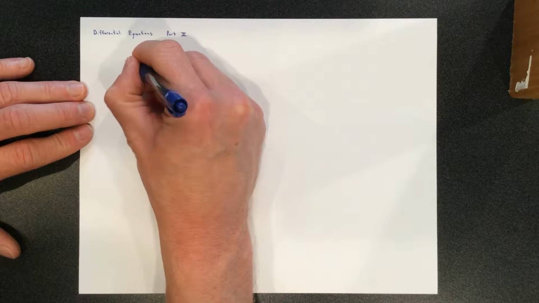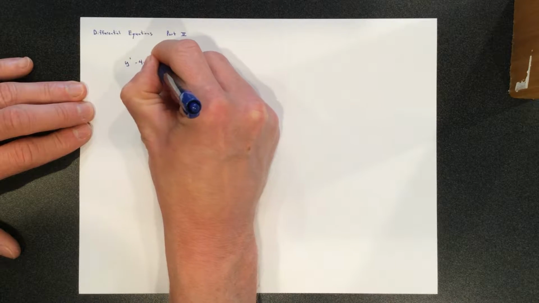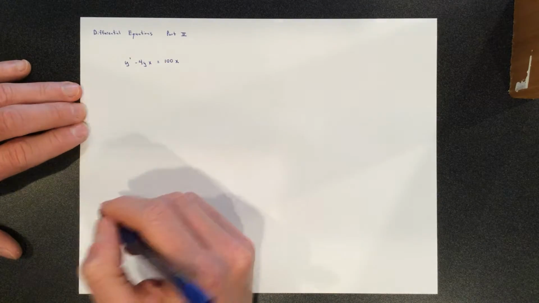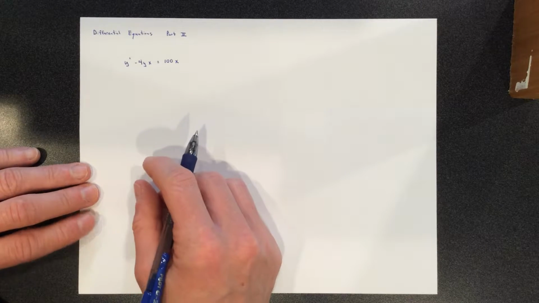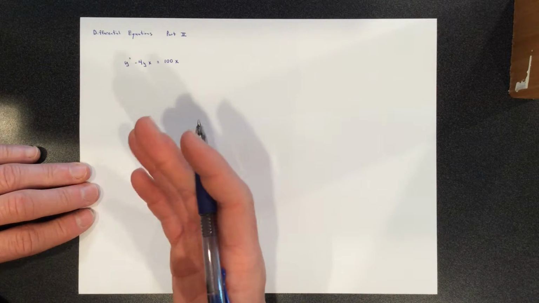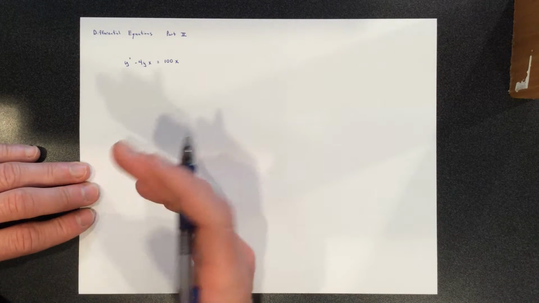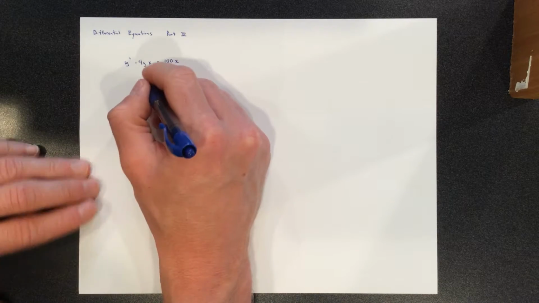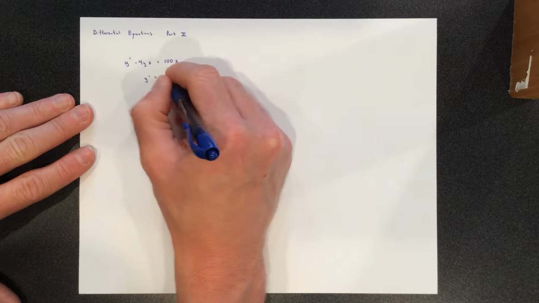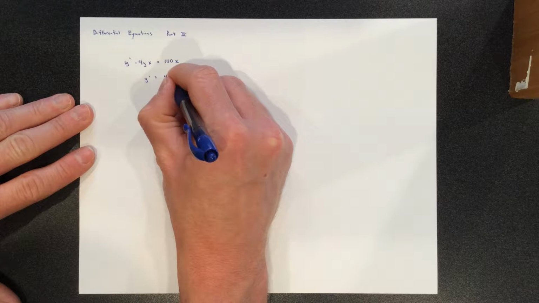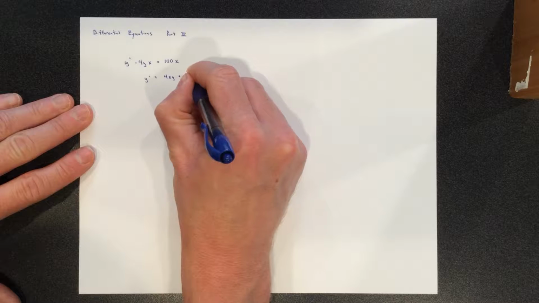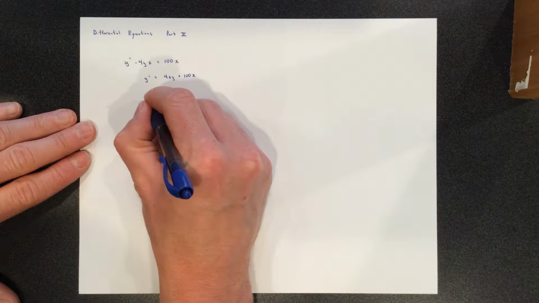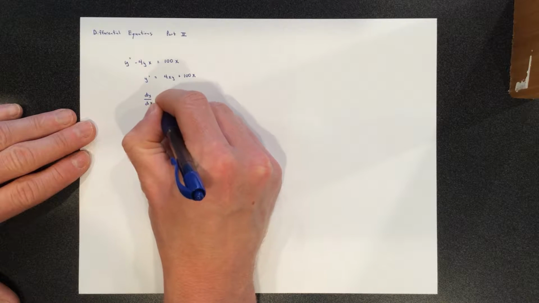y prime minus 4yx equals 100x. Okay, so let's start out with something like that. And again, it's a separable differential equation. So we have to think about how we're going to separate all the y's and all the x's. I think the first step is we're just going to add this to the other side and get y prime equals 4xy plus 100x.